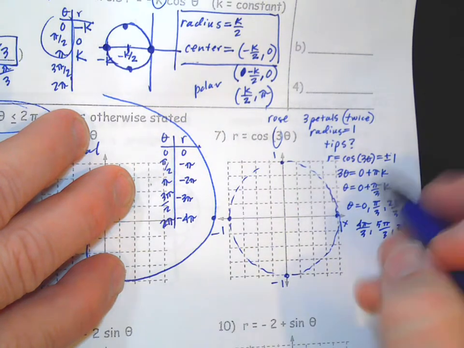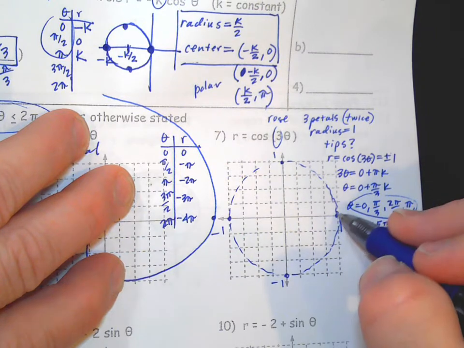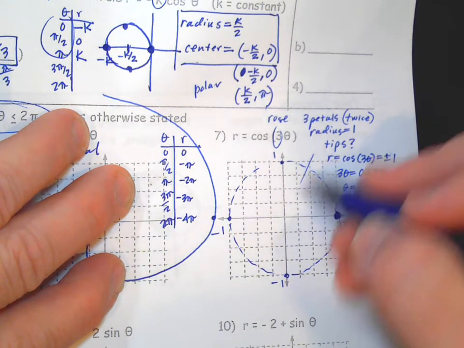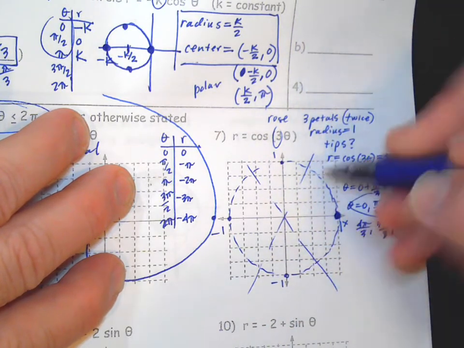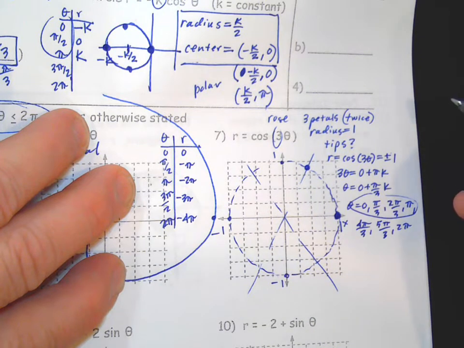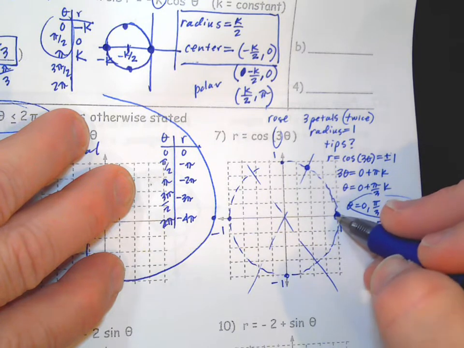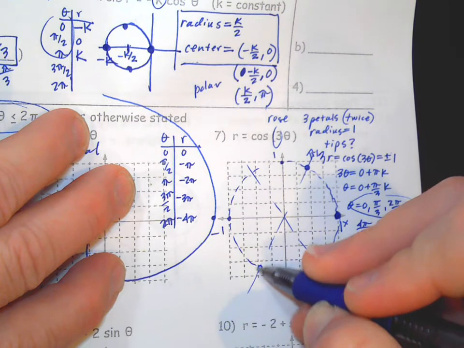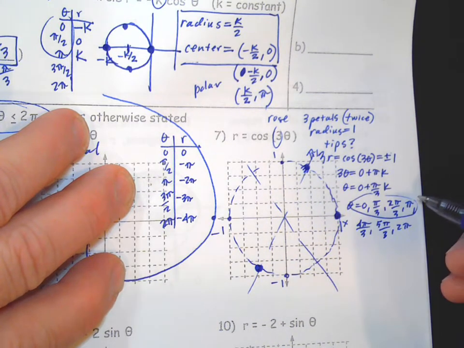Remember, the second set of petals ends up right on top of the first, so you could just do the first one. So 0, this is going to be the tip, pi over 3. Try and divide this into 3 equal places. So this is pi over 3. Now, remember, the first one is going to be positive. The second one at pi over 3 is going to end up being negative down here. And then 2 pi over 3 is going to be positive again.